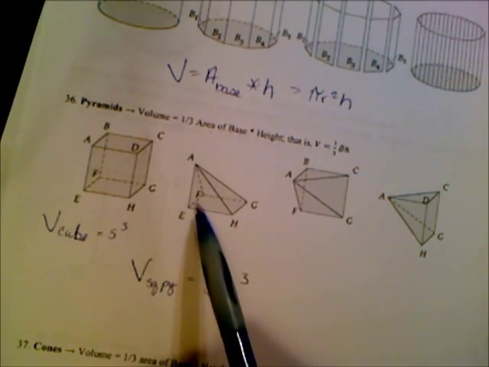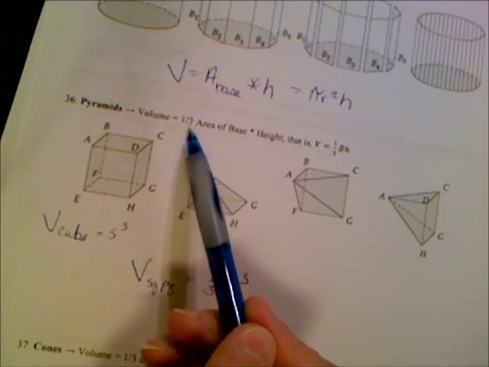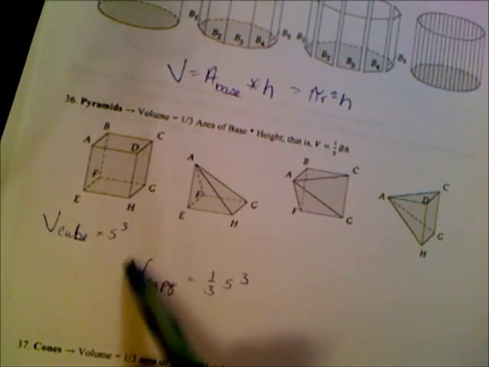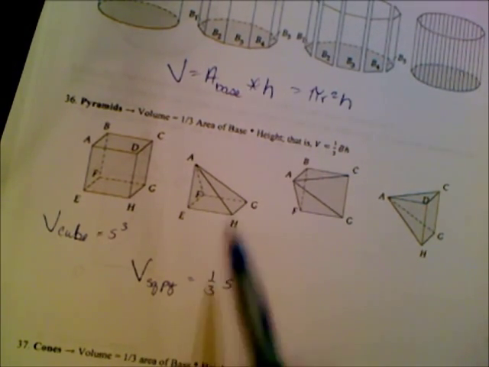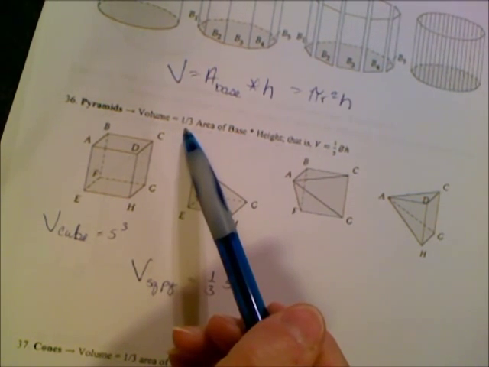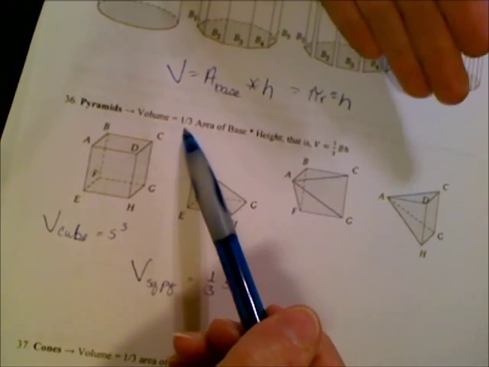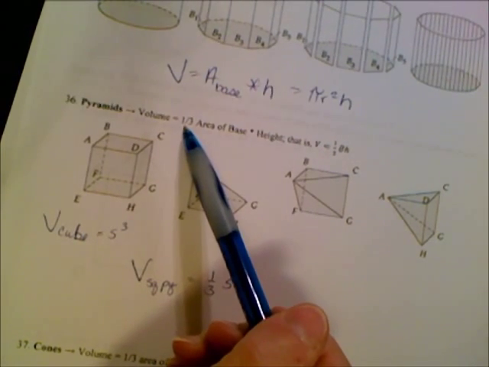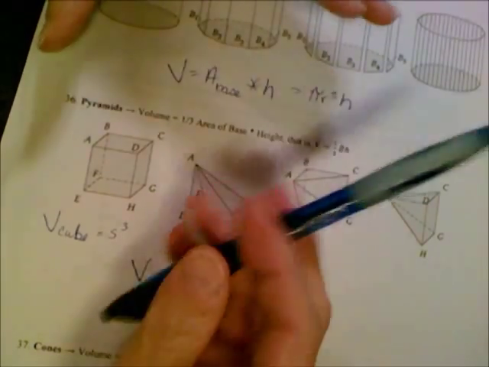If I have any pyramid, say a hexagonal pyramid or a triangular pyramid, which is also a platonic solid, right? If they're all equilateral triangles, it's a platonic solid.